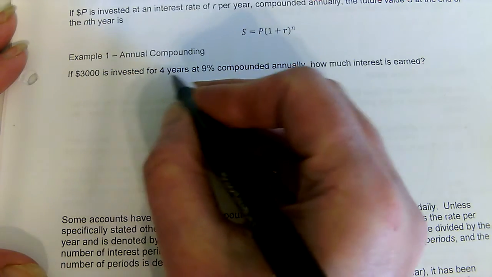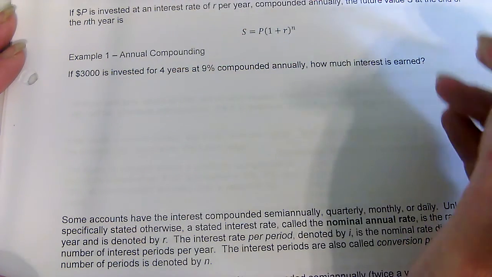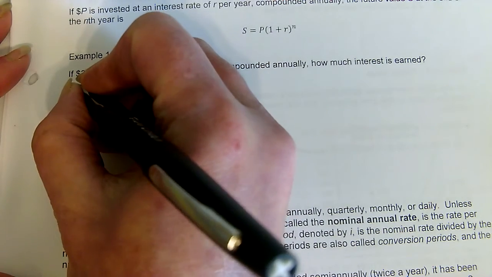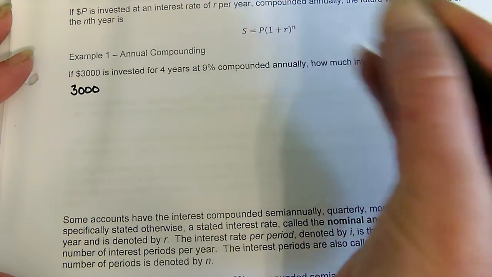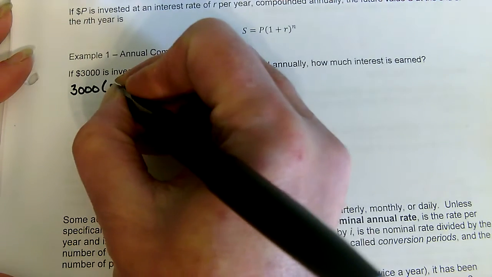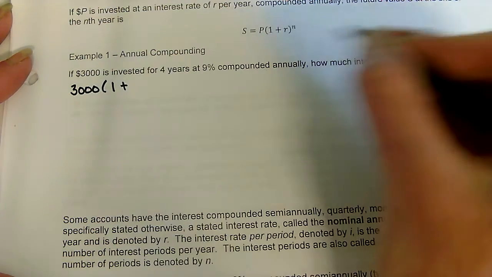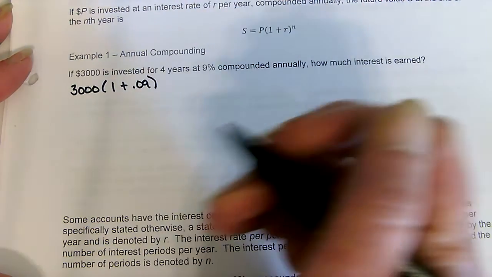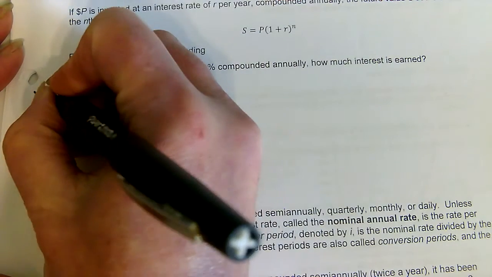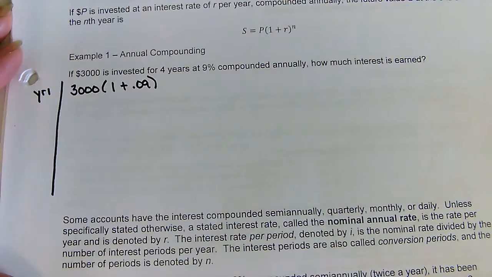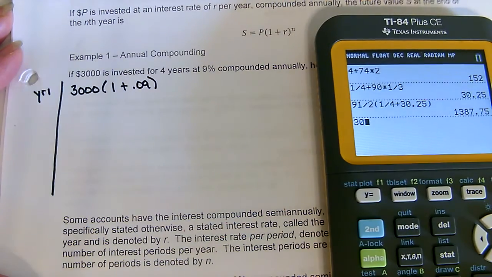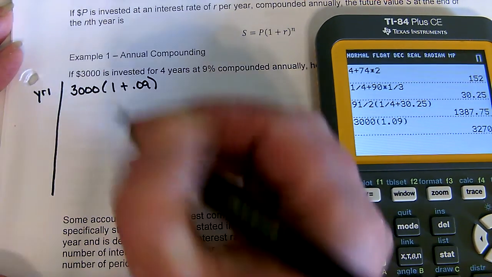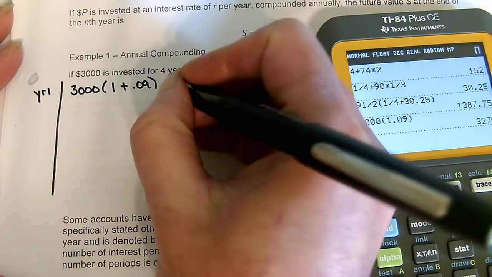So if we have $3,000 invested for 4 years at 9%, how much interest is earned? Well, let's think about how much we would have. If we started with the $3,000 and we were doing 1 plus the rate for that year, so that'd be 0.09, by the end of year 1, I'd have 3,000 times 1.09. I would have 3270 at the end of that year.